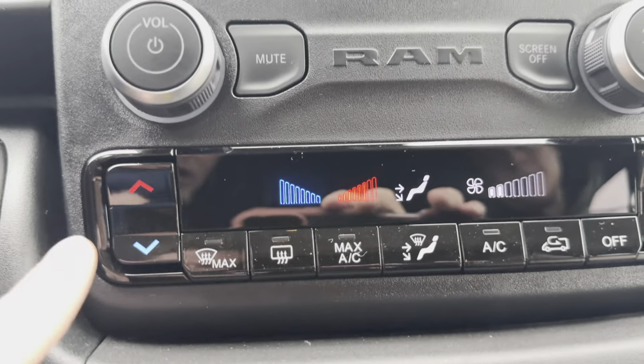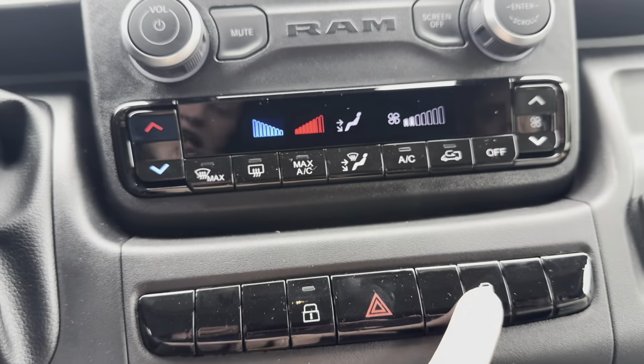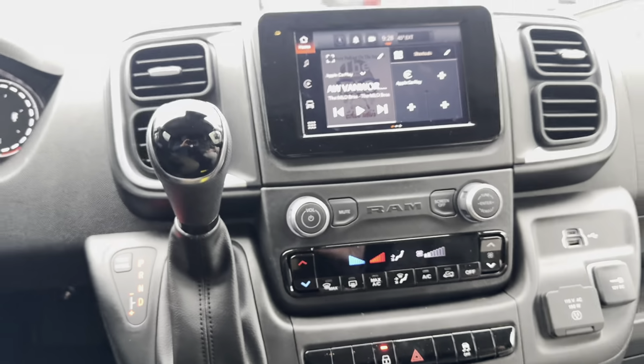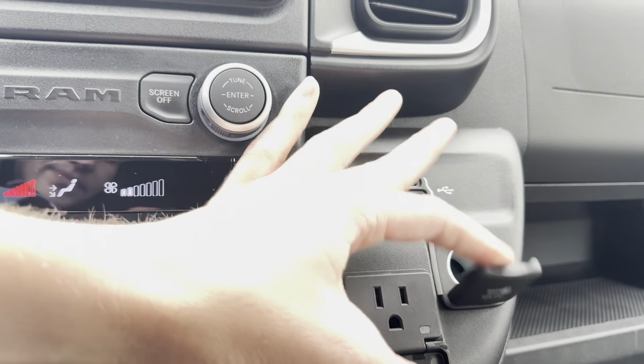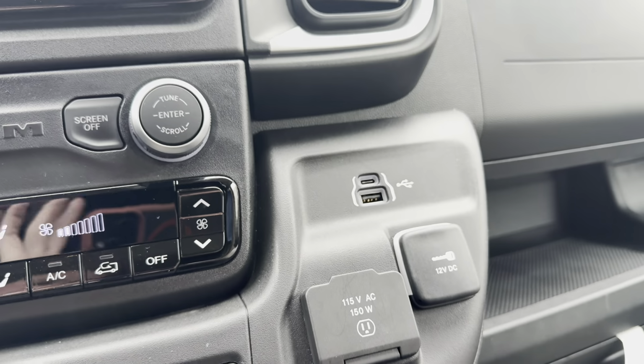Climate controls are pretty straightforward. And below that, you have your traction control, your hazards, and your lock, which locks all the doors on the vehicle. To the right of your climate, you have plenty of places to plug in here, or connect your CarPlay through cords instead of wirelessly.